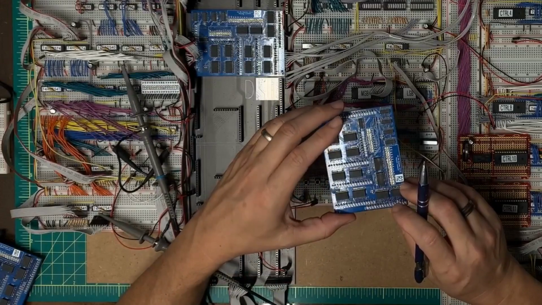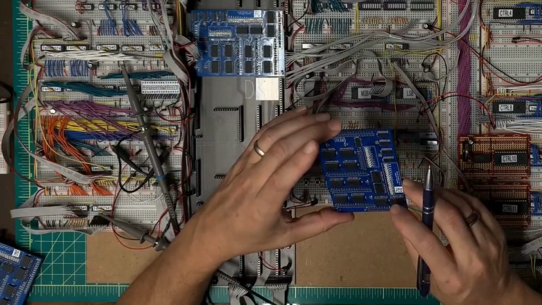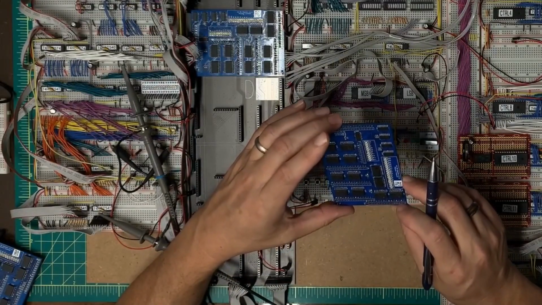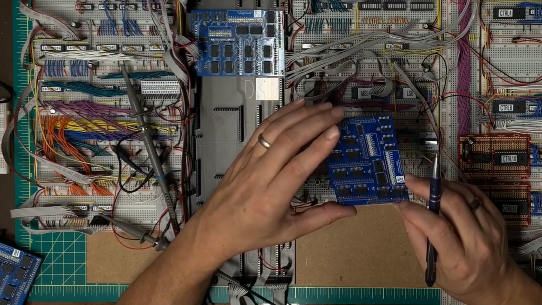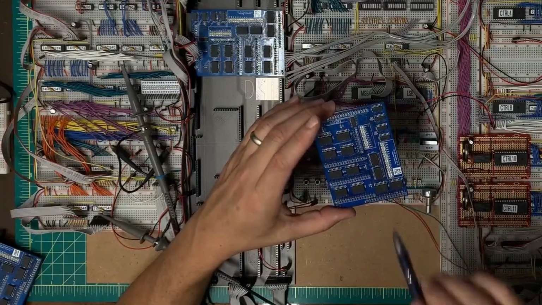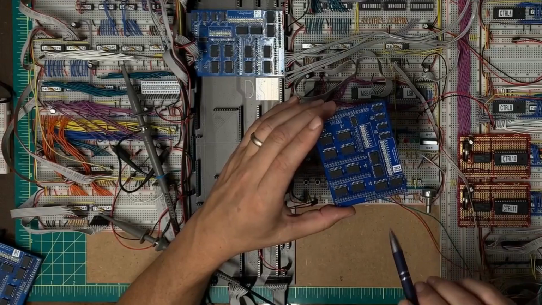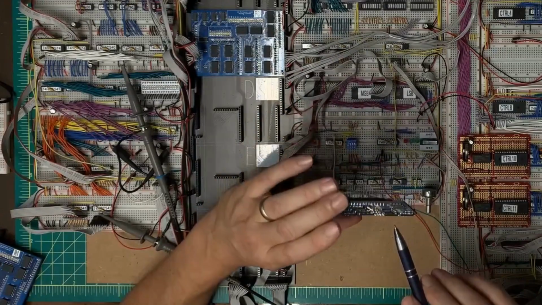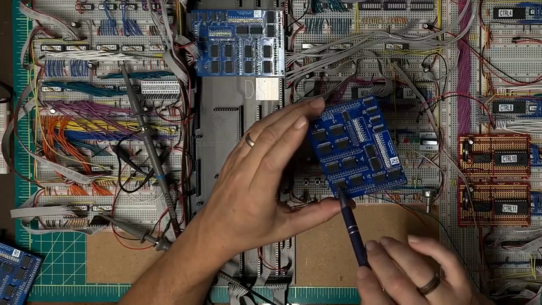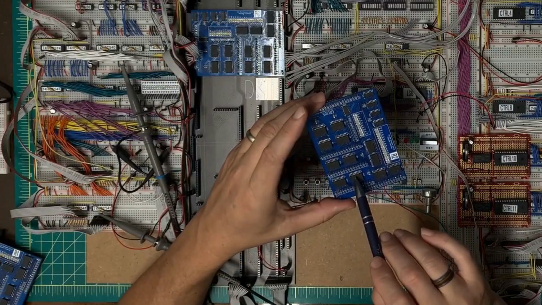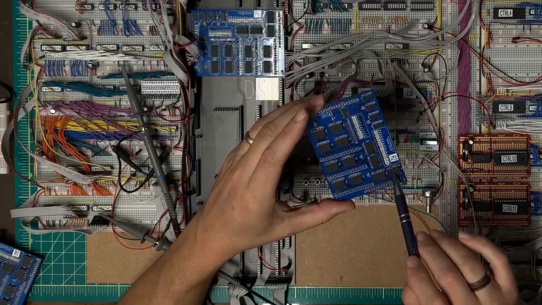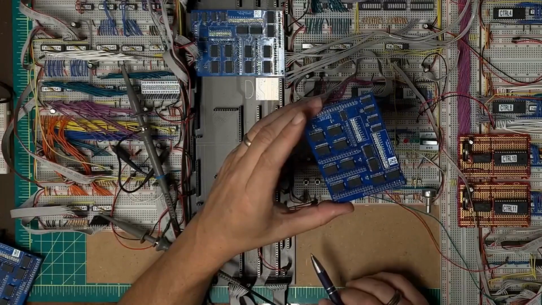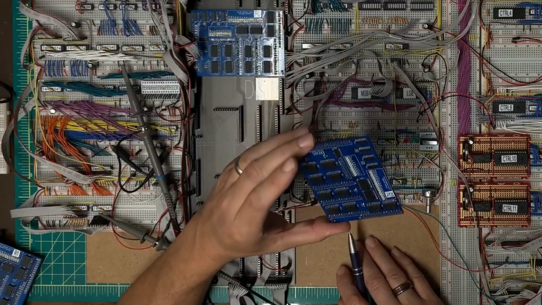Looking at the R2 register, this one is enough of a mess. I think it's the first one I soldered up. So long story short, I need to get the microscope out and take a look at this under the microscope and figure out exactly what is wrong and what I need to fix here. These are the line drivers for ALUB. These are the line drivers for ALUA. And those have not been exercised on any of these boards yet.